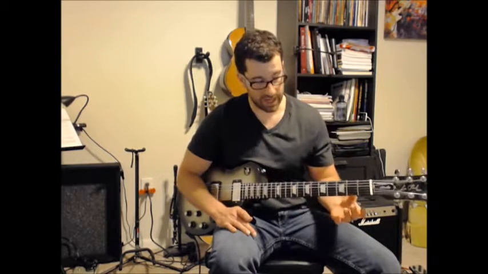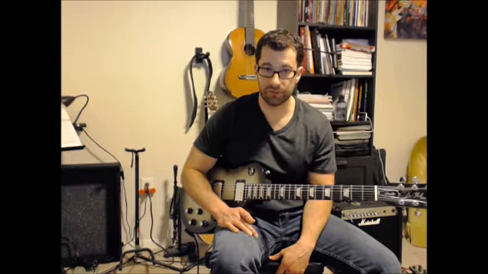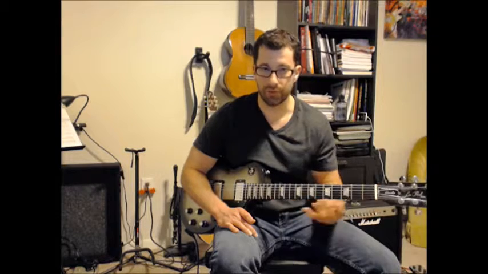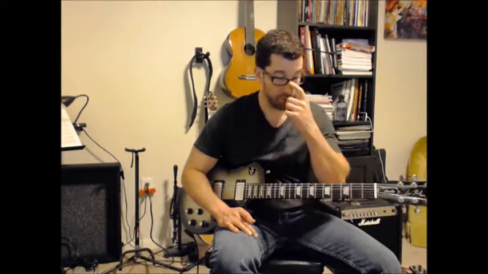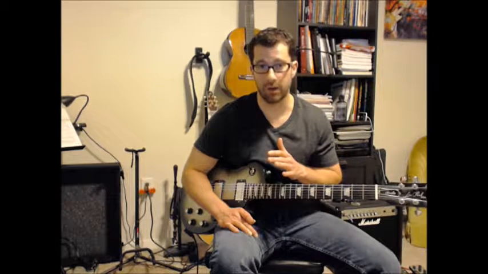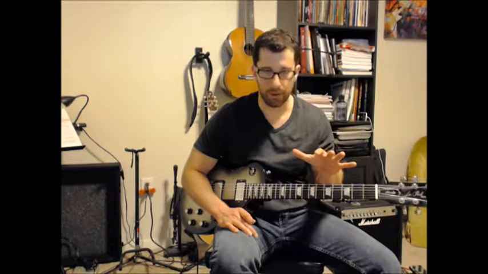So I challenge you to go through at least a couple more strings, if not all of them, and don't worry about trying to learn all the notes that way. This is just kind of bringing awareness to how the musical alphabet and the chromatic scale lay out on the guitar. Now that's a lot of notes to learn, so we're not thinking about memorizing it that way.